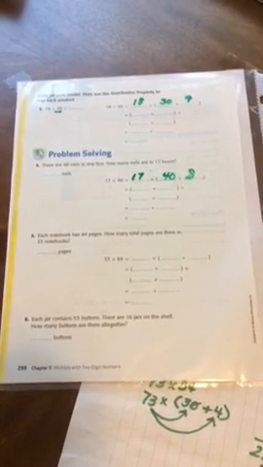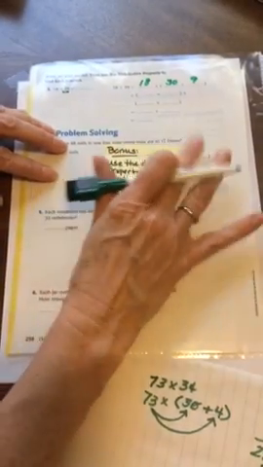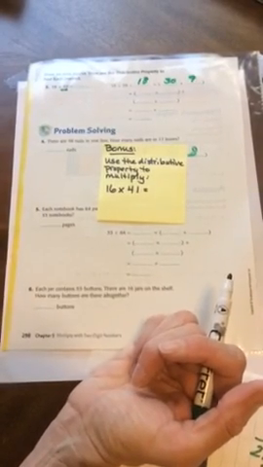Okay, today's bonus for you is use the distributive property, and you do not need to show me the array for it. Just give me the answers. It is 16 times 41.